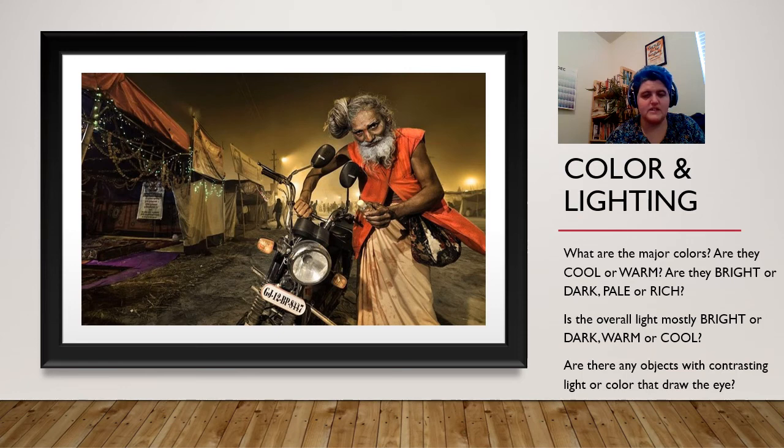I would guess that this location, based on just the coloring that I'm seeing, is very hot, very humid probably, and very gritty. I would guess that there's a lot of sand in my teeth. That's just what the picture makes me feel like looking at it.